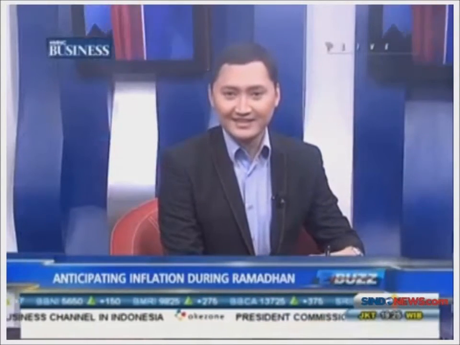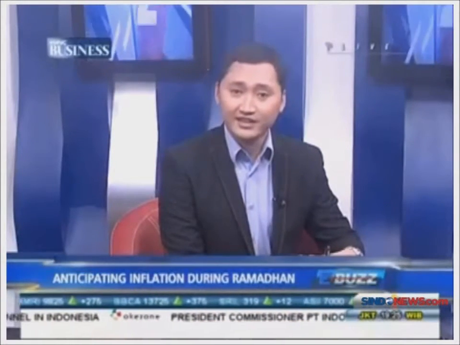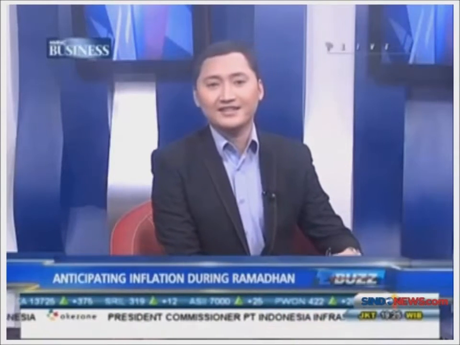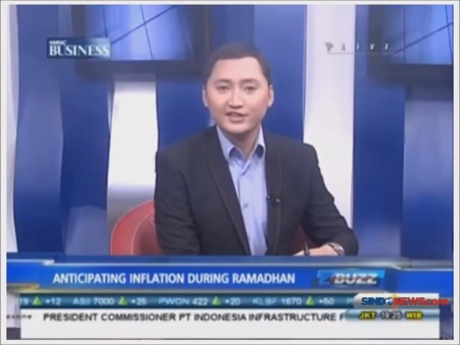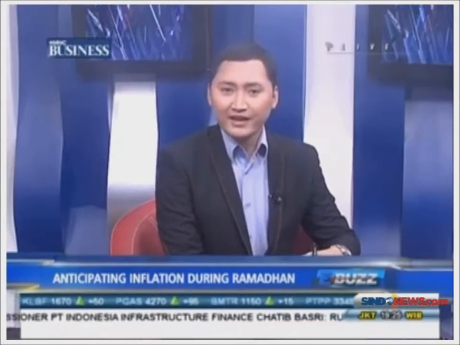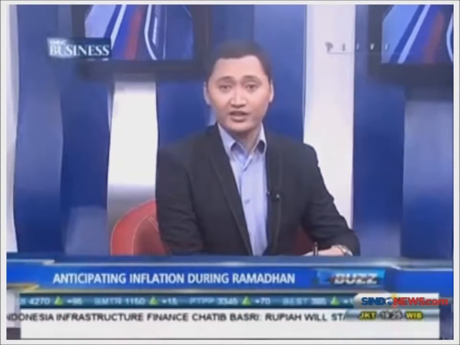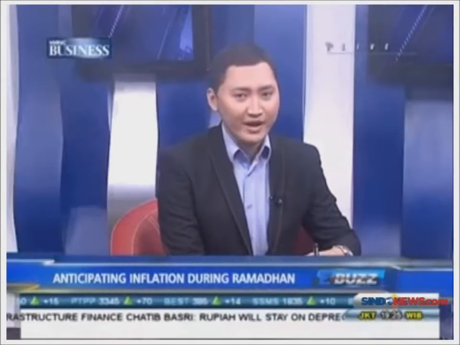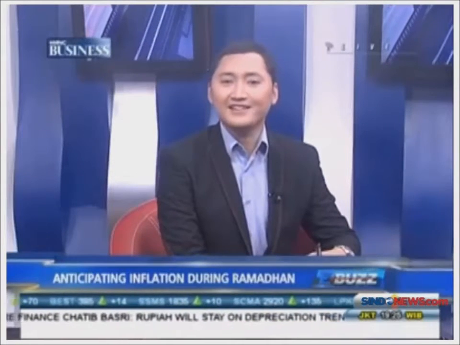Bank Indonesia sees the key factor in stabilizing the inflation rate during the Ramadan season will be in the goods distribution and their coordination with the government. The central bank couldn't predict the inflation rate for the period because they need to wait for the latest data to be analyzed.